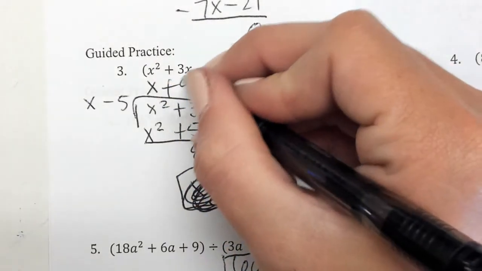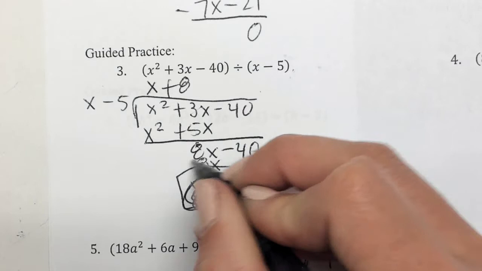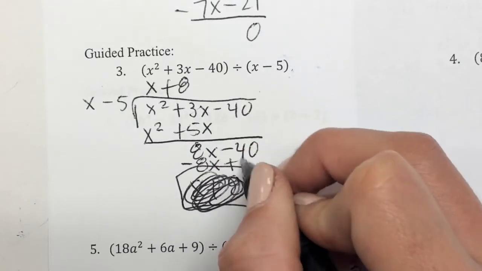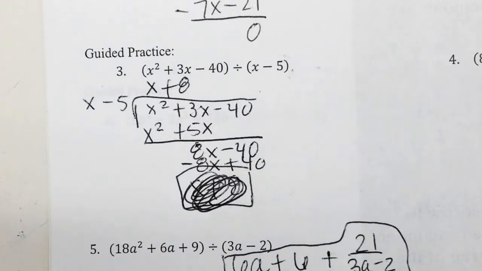Good. So it'll be what underneath? Negative 8x and plus 40. See how these will cancel out? So you'll have remainder 0. Everybody was good with that one? Alright, the next one kind of threw y'all off. Here's why.